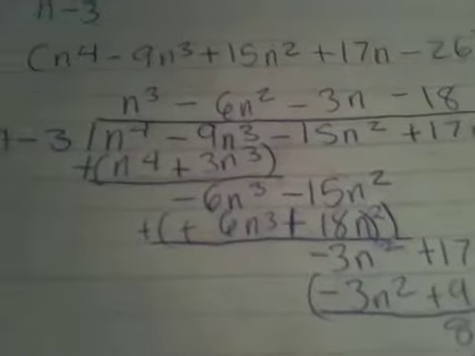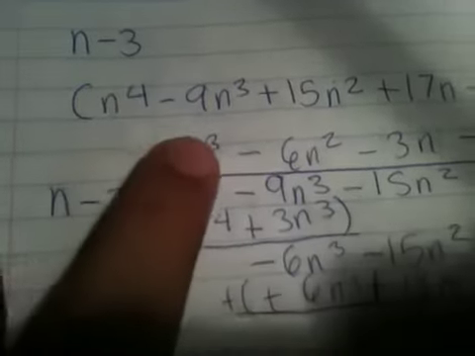So that's how you do it, classic long division. Now, synthetic division is where we do it with the coefficients. See these 1, -9, 15, 17, and -26? Well, I got those from the initial problem. This right here is 1, -9, 15, 17, -26, right? Now, how did I get the 3? Simple, really.